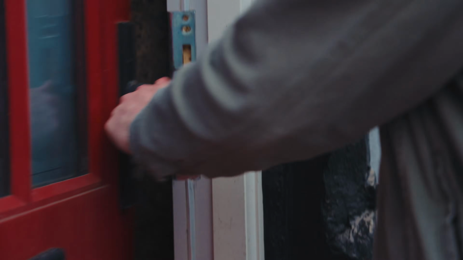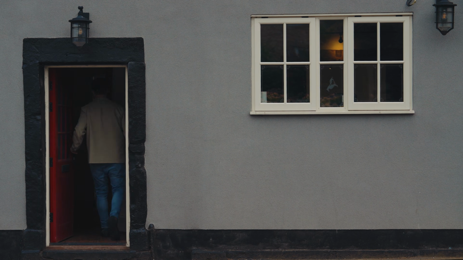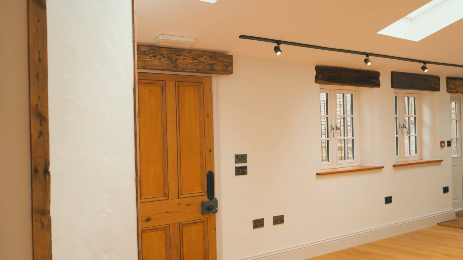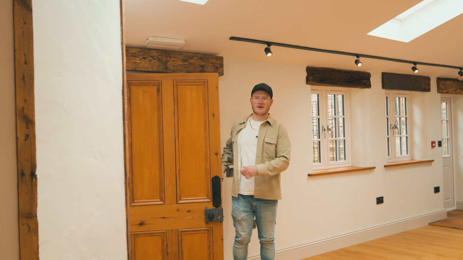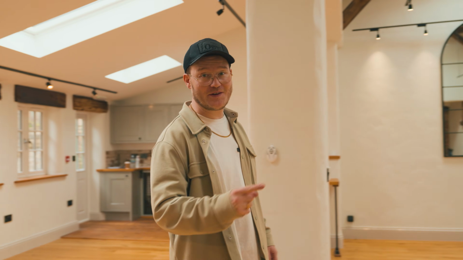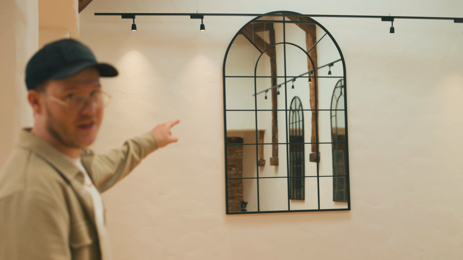You ready? So, this is our new studio space and it's absolutely massive. We've got a lot to do. It's basically just an empty vessel, but the first thing I want to do is put our brand new studio space brand mark on that wall.